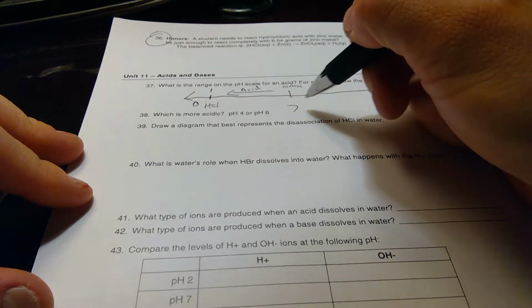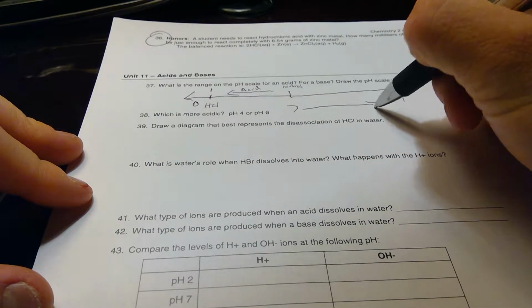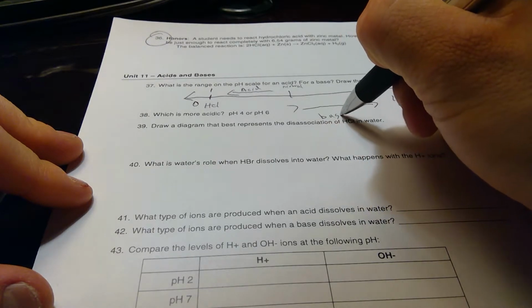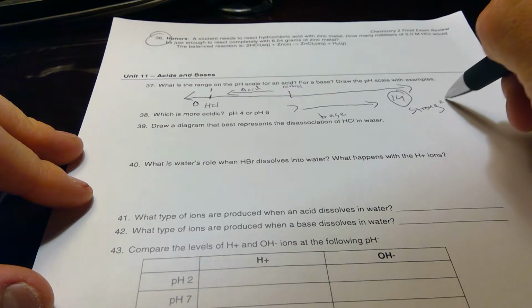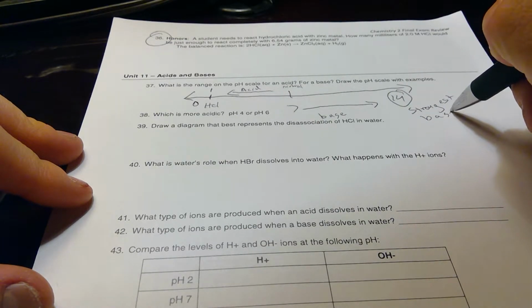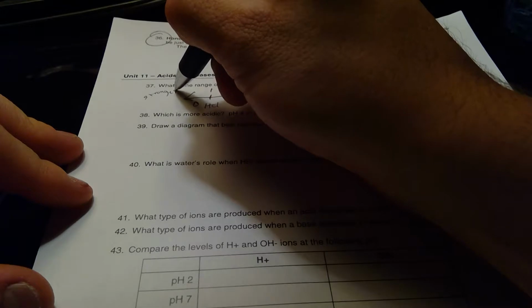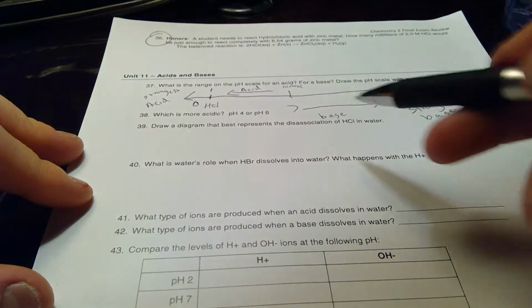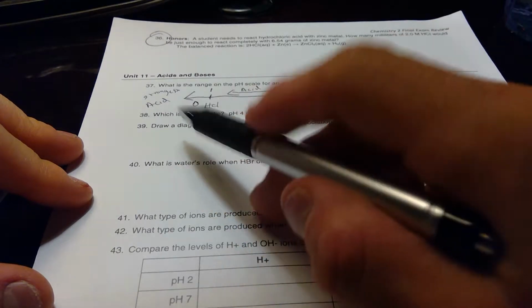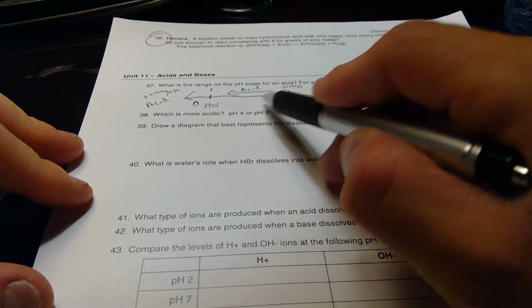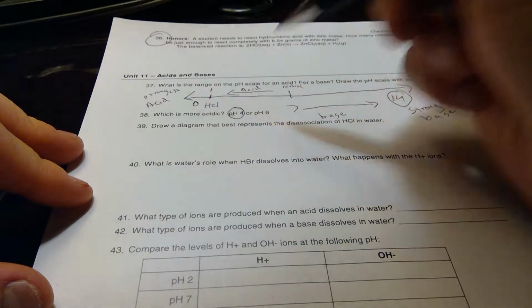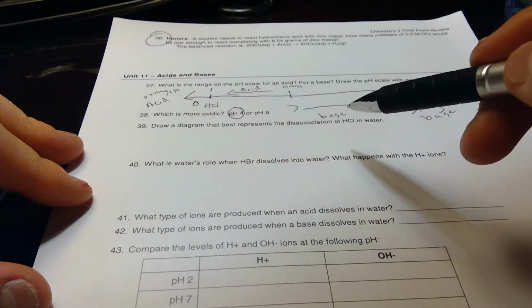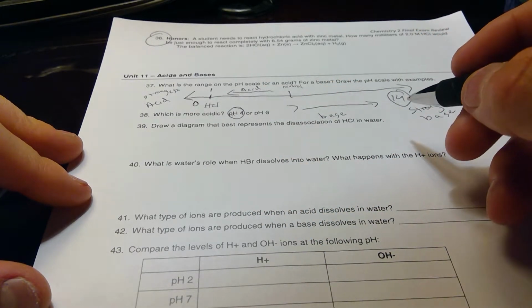Okay, and then as you go this way, it becomes very basic, or base, right? 14 is the strongest base, and then 0, of course, is the strongest acid. I'll give you guys examples of this stuff once we go over it. So which one is more acidic, 4 or 6? Remember, as you get closer to 0, it becomes more acidic or stronger, so it would be a pH of quattro, or 4. Draw a diagram that best represents the dissociation of HCl in water.